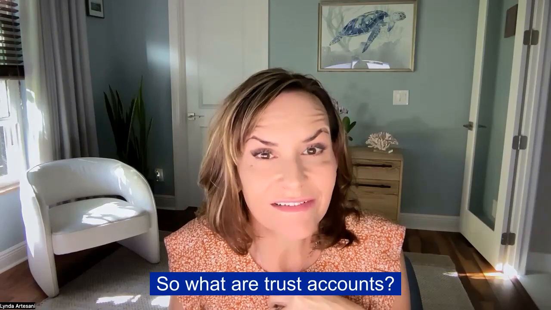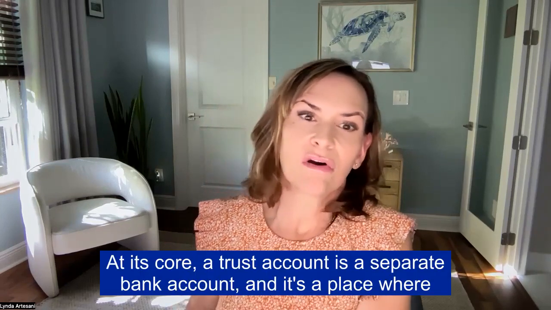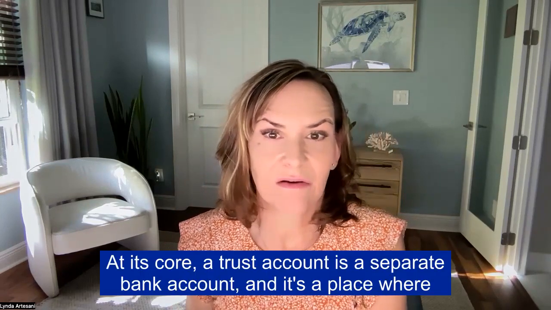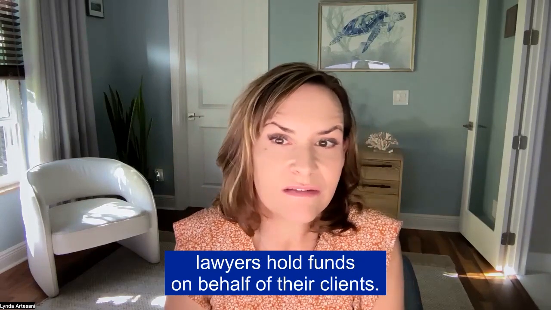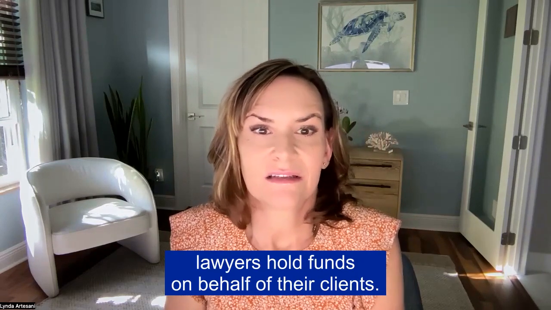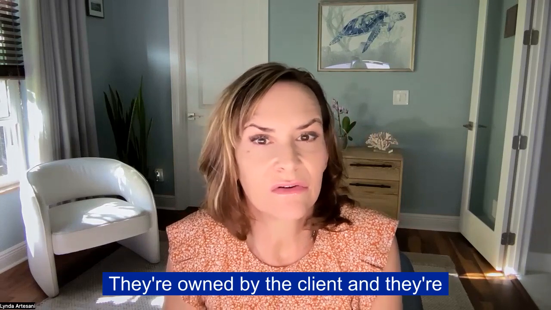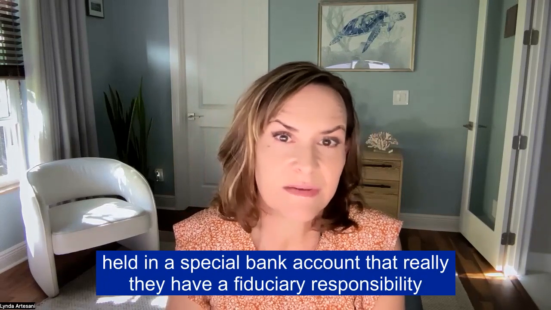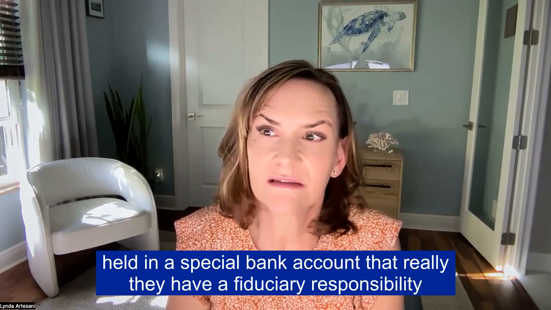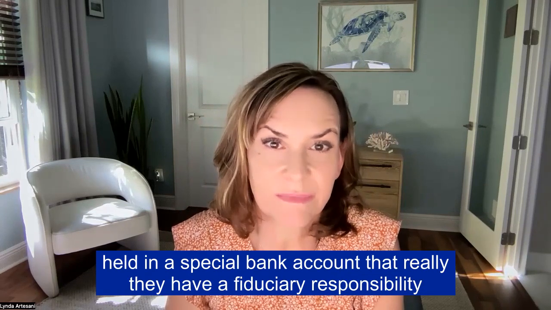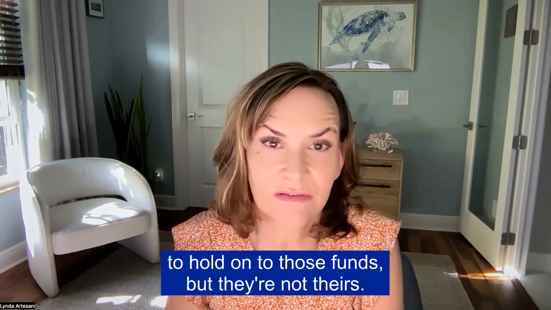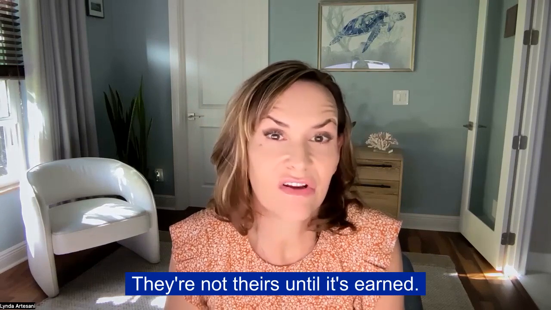So what are trust accounts? At its core, a trust account is a separate bank account, a place where lawyers hold funds on behalf of their clients. The law firm doesn't own the funds. They're owned by the client, and they're held in a special bank account where the lawyers have a fiduciary responsibility to hold on to those funds, but they're not theirs. They're not theirs until it's earned.